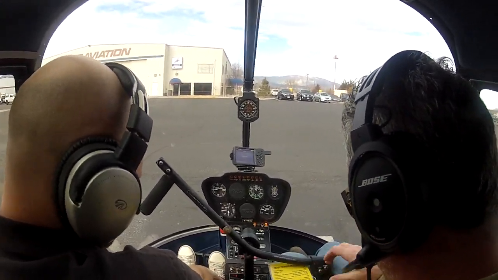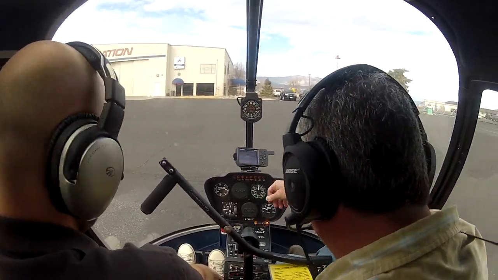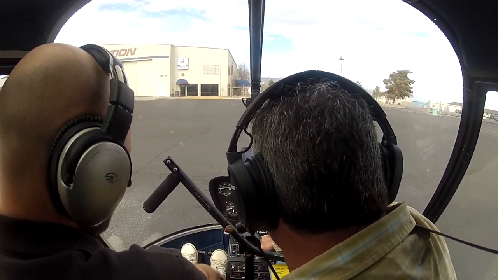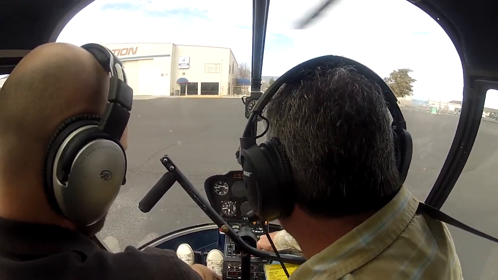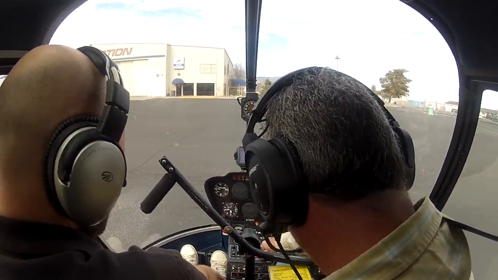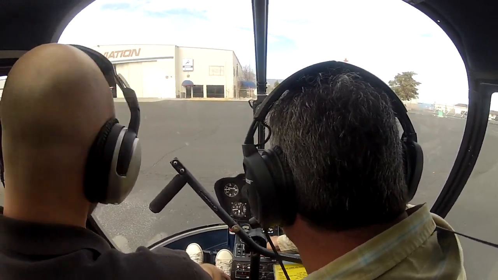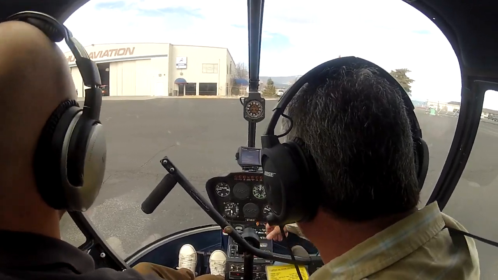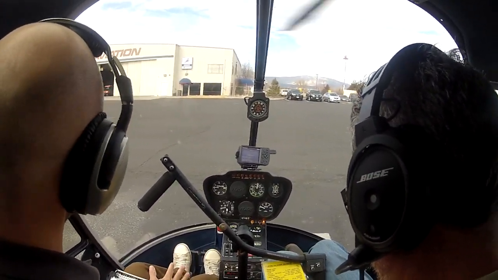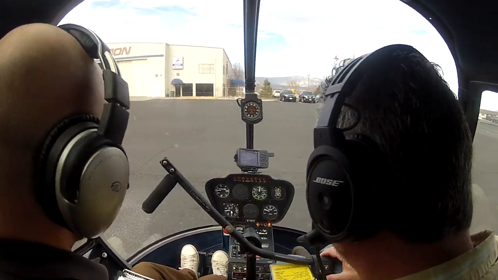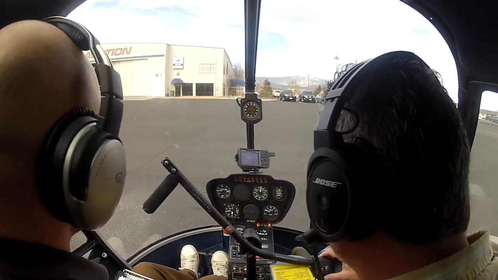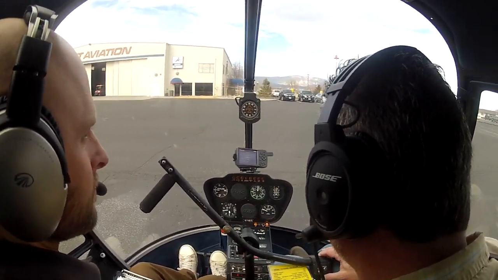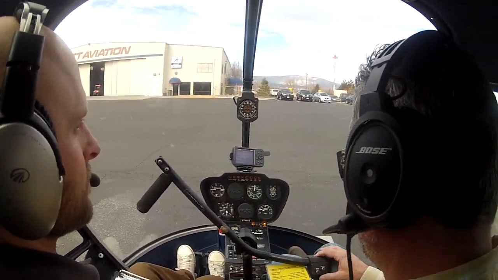All right, magnetos check. I'm gonna go 2 to the right. 1, 2, 1, 1,000, 2, 1,000. Not a good drop. And to the left. 1, 1,000, 2, 1,000. Good. Carb heat check, and I'm gonna drop the carb heat. Needle is moving. We'll pull up our carb heat.